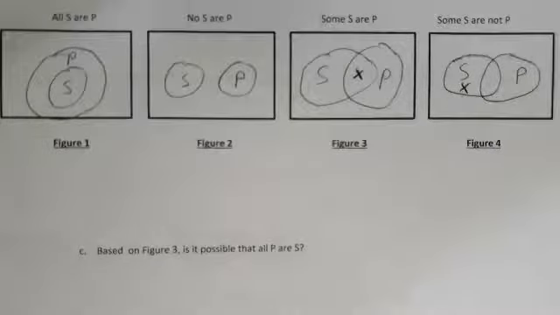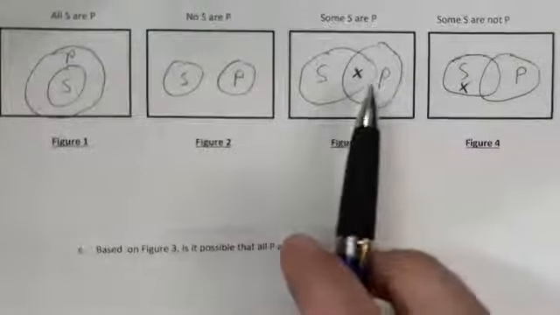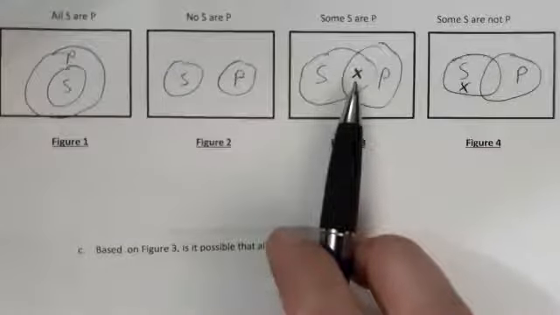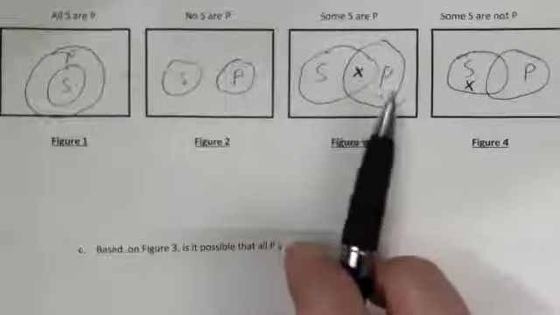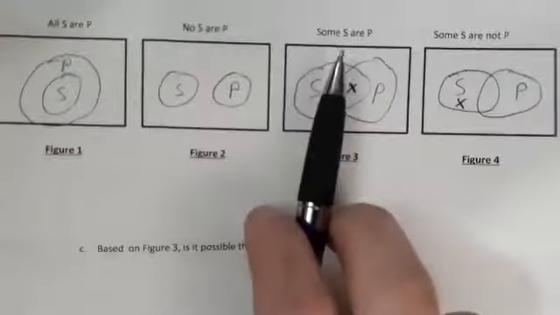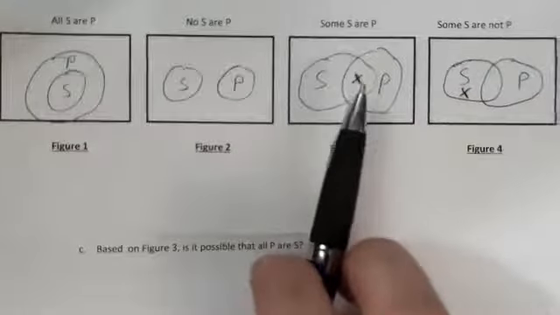I think that one's a better question. So based on figure 3, is it possible that all P are S? So if we know that some P are S, is it possible that these two things are just the same set and that there's nothing else out here? Based on this, just some P are S, it is absolutely possible.